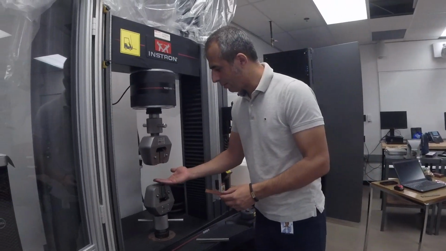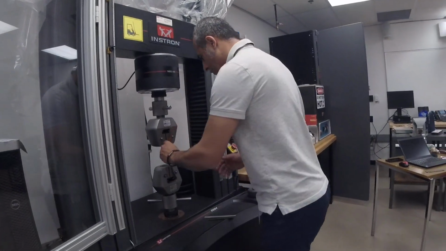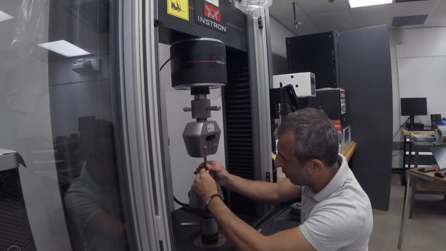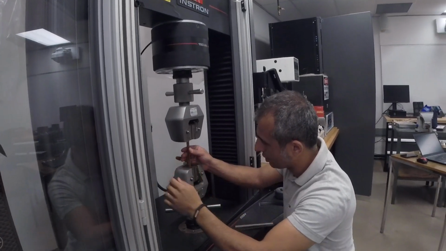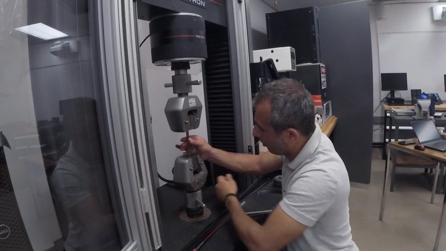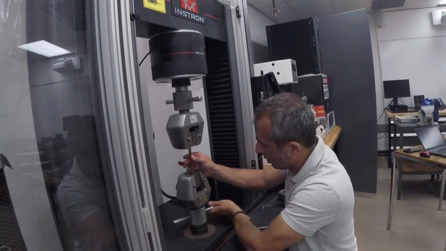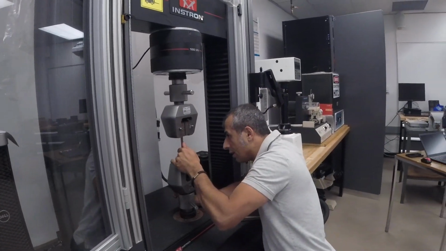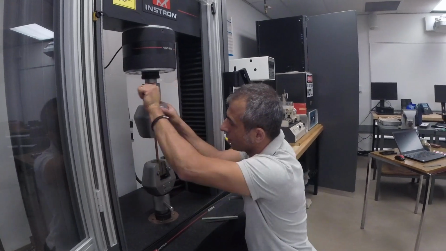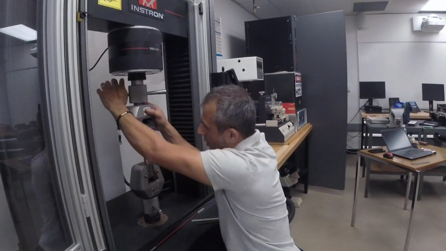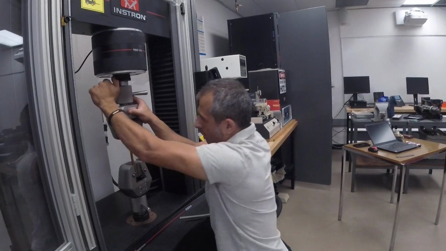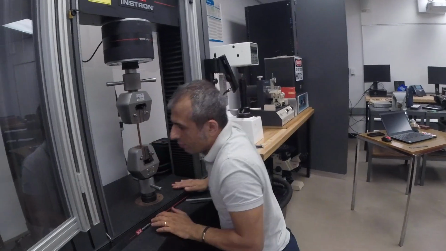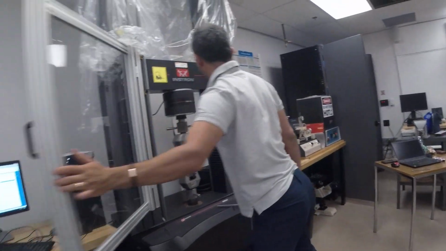Our original length is going to be between those two jigs. So first we need to install the sample properly. So I try to keep it equivalent from both sides, inside. I'm going to fix the jaw first, and then the top one, keep it straight. You're done, everything is fine, so just close the door.